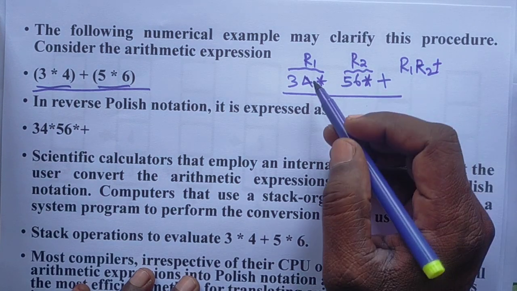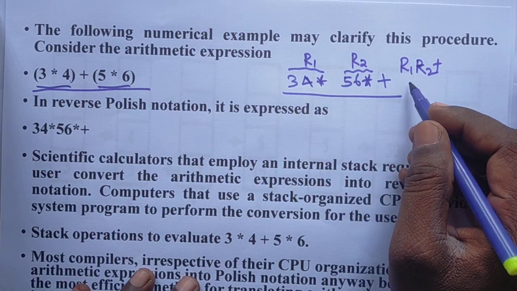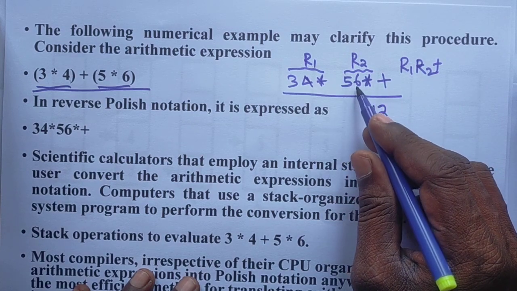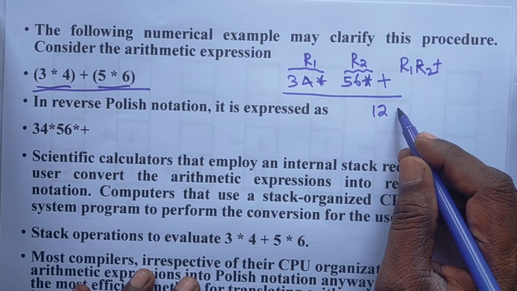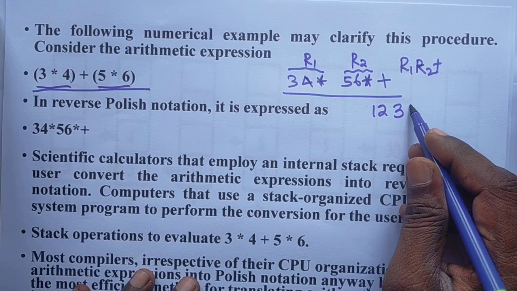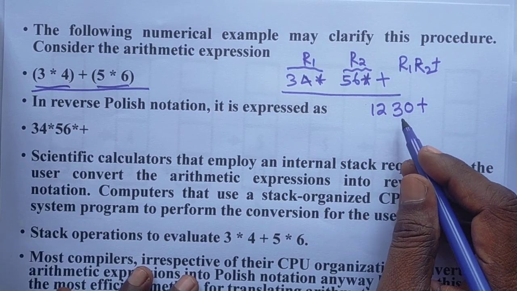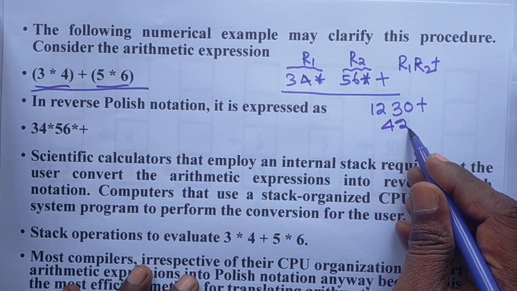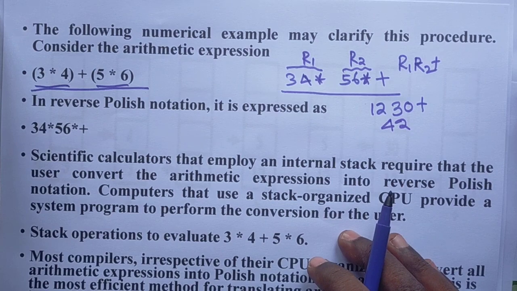What is the result? R1 R2, R1 is 12, we can write 12, and the second one is 30. Okay, 12, next is 30, next is plus. Then we write 42. Okay, we got the result, that is 42.